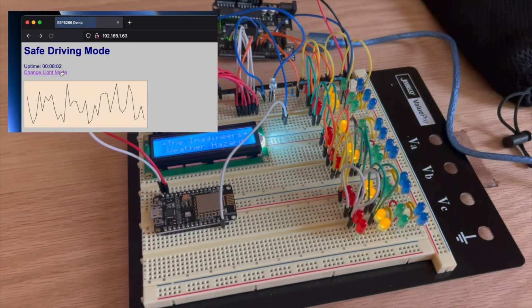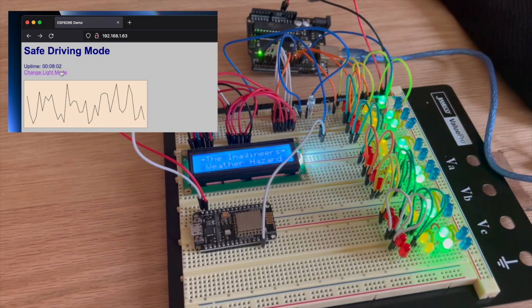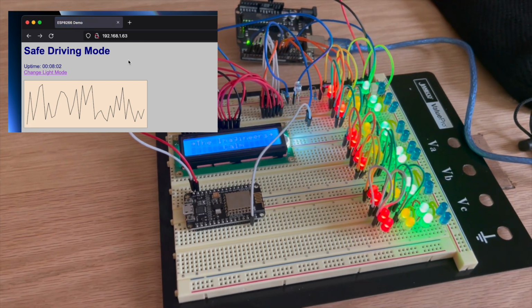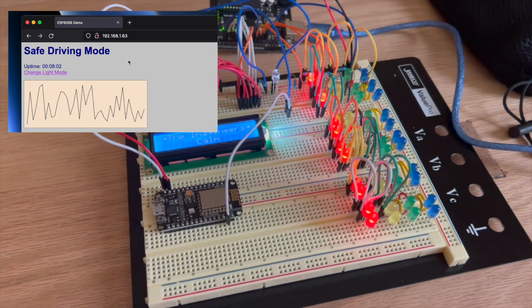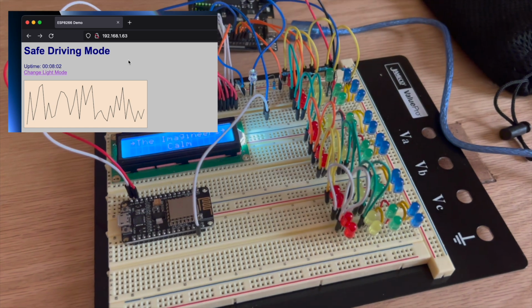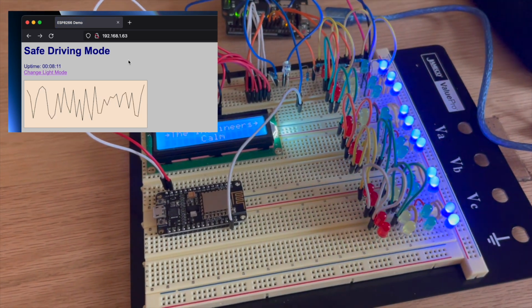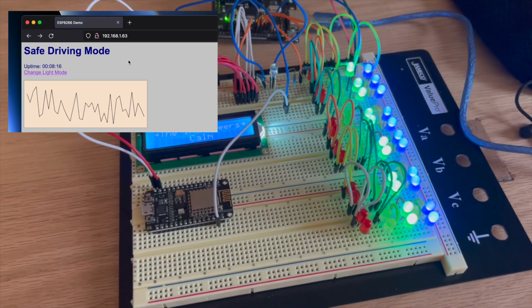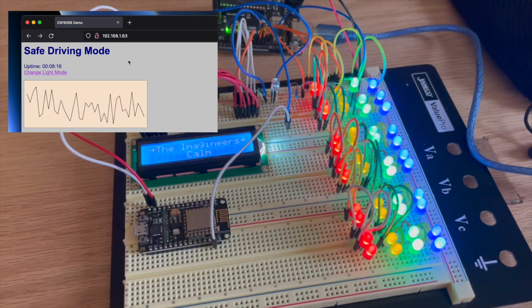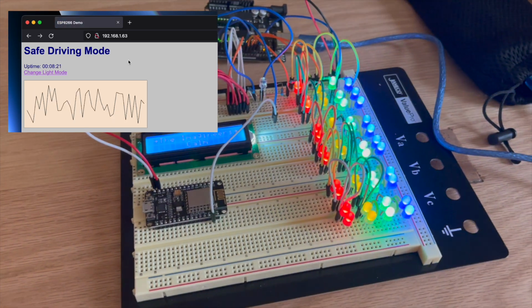And then if I change it one more time, this is just a relaxing light mode that really doesn't contribute to the overall driving experience. It could be used if somebody is going to be sitting in a car for a while and is trying to relax, and could actually be used to reduce road rage.